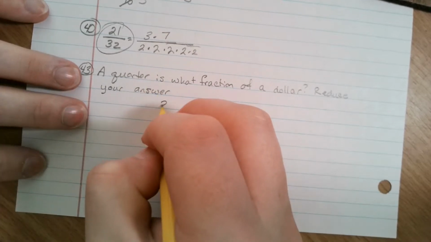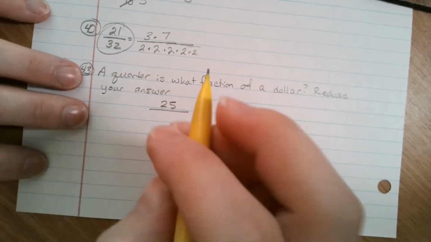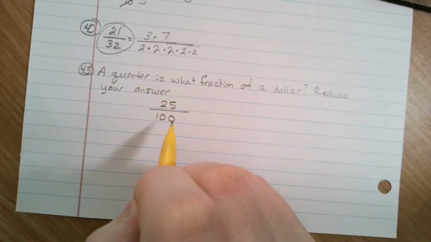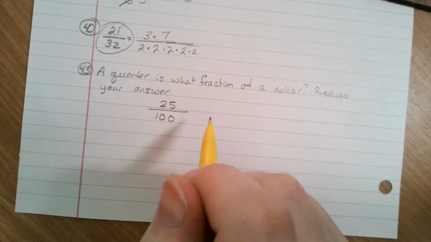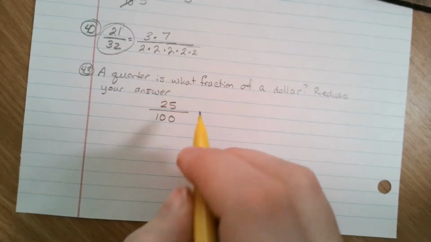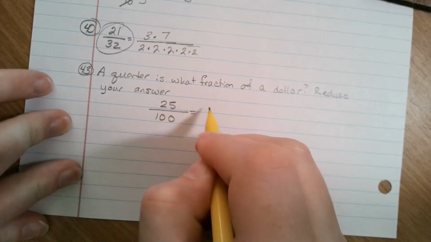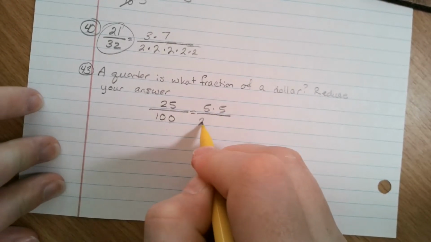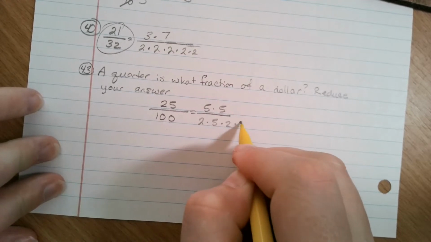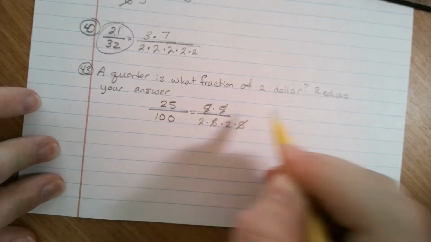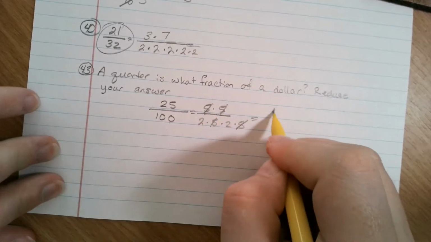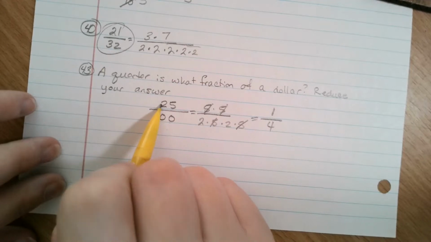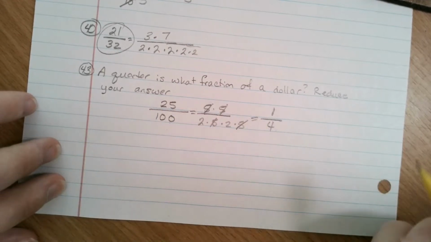So a quarter is 25 cents, and $1 is 100 cents. We have 25 over 100. If you wanted to factor that, that is 5 times 5 over 10 times 10, which is 2 times 5 times 2 times 5. These 5's would cancel out. You're left with a 1 over 2 times 2, which is 4. So 1 quarter is, in fact, 1 quarter.